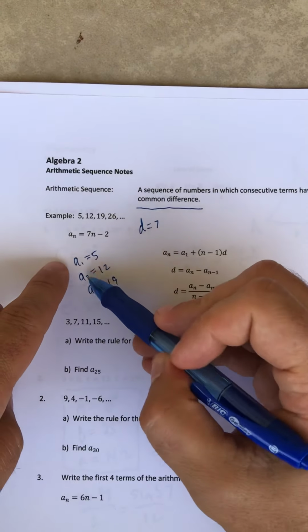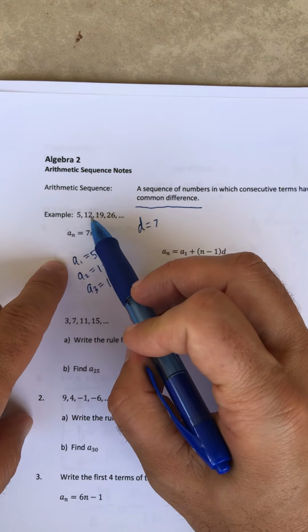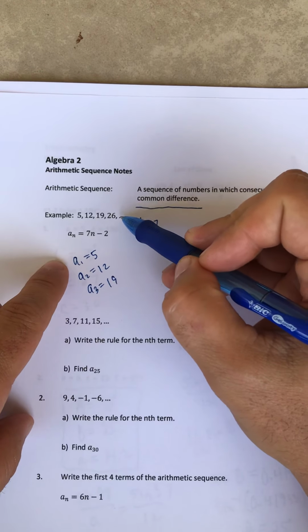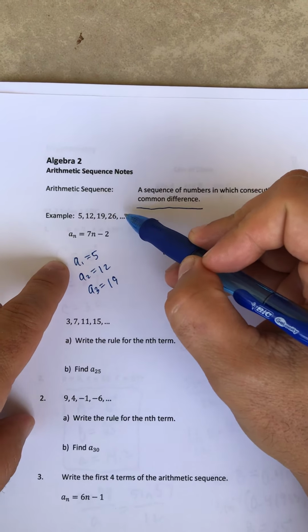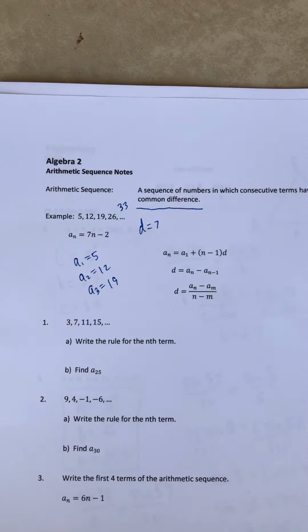So this is the notation for the nth term of the sequence. First term, second term, third term, fourth term. And you can probably guess the fifth term of this sequence. If I add 7 again, 26 plus 7 is 33. So the next number here would be 33.